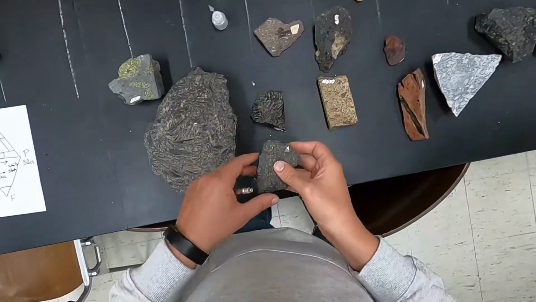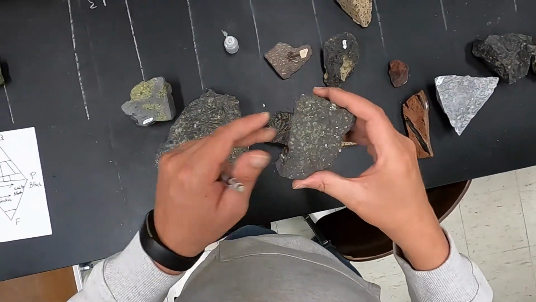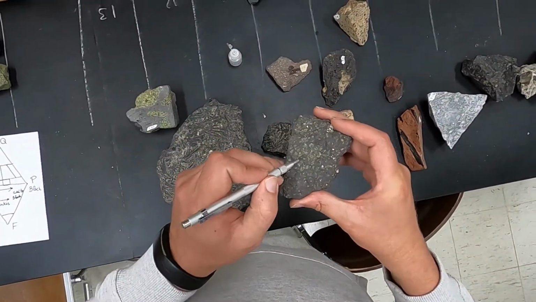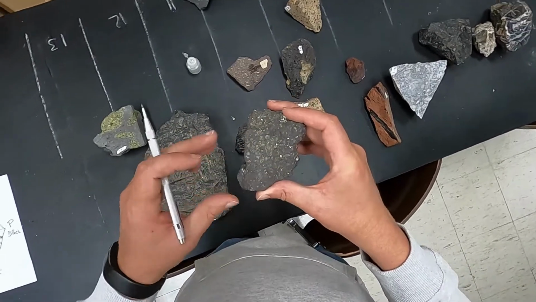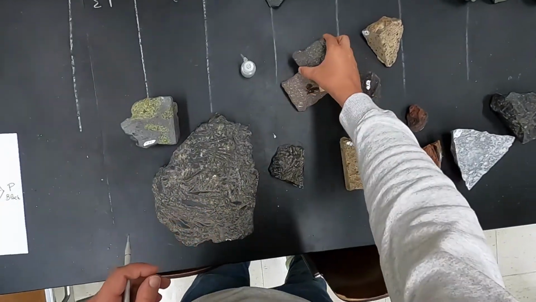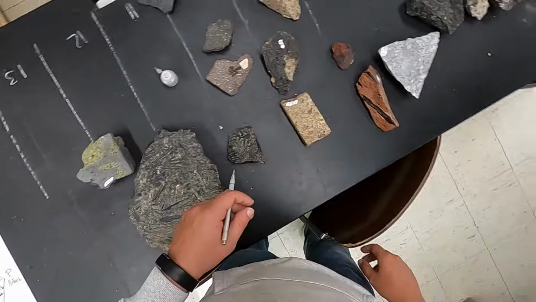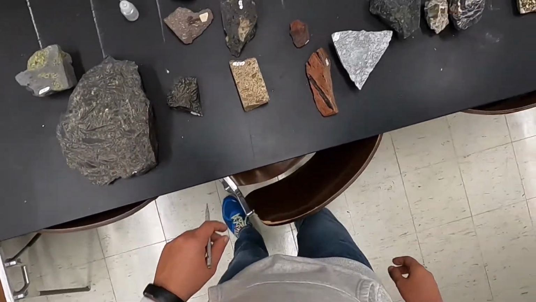So still a volcanic rock. Here in this case, the vesicles are pseudospherical, so not a lot of flattening taking place for those specific examples.